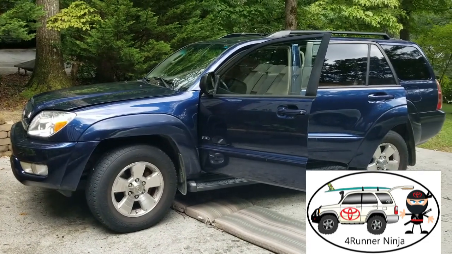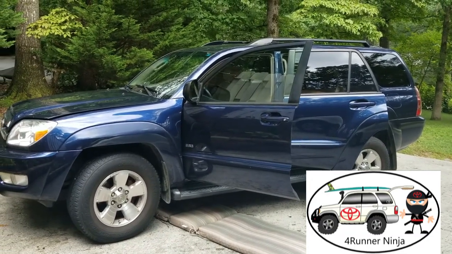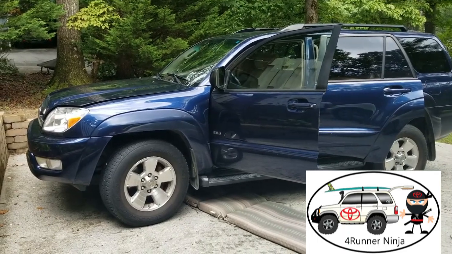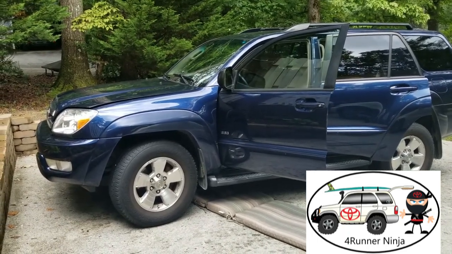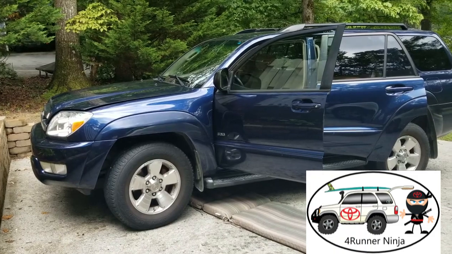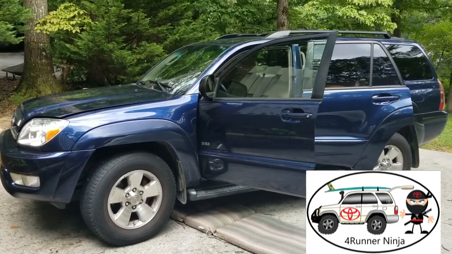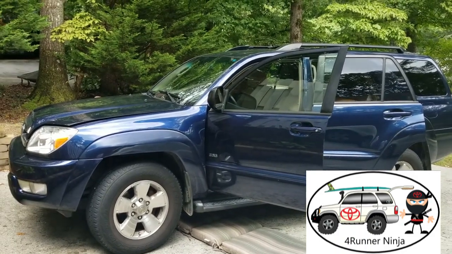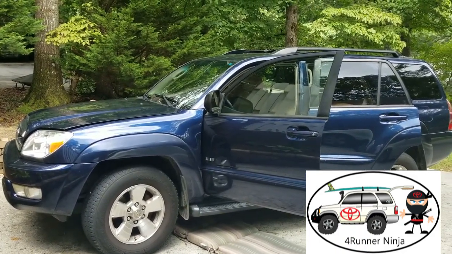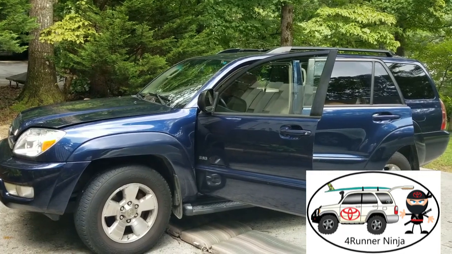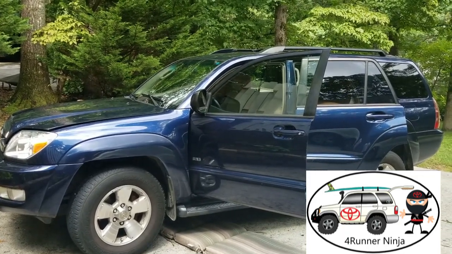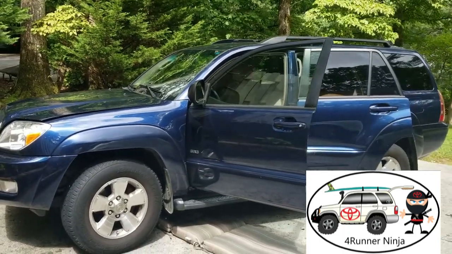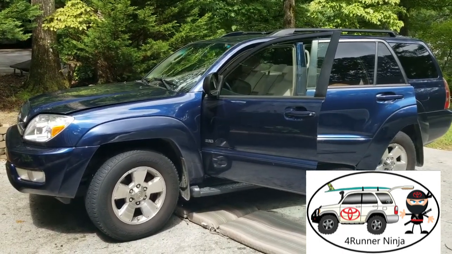Today we're going to be working on a Toyota 4Runner 2005 two-wheel drive V6. Not long ago I replaced the oxygen sensor on bank 1, which is the passenger side, and I knew that more than likely bank 2, which would be the driver's side, would probably also go out. So it did. It gave me an error code of P0430. So let's take a look at how to identify it and how to replace that sensor.